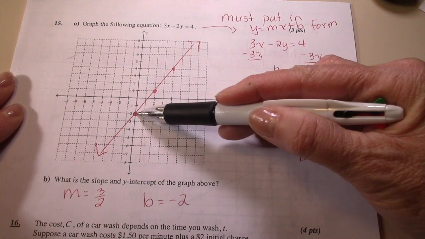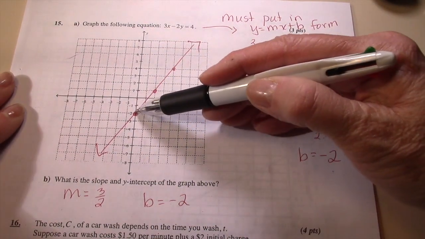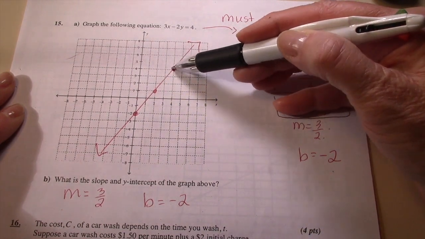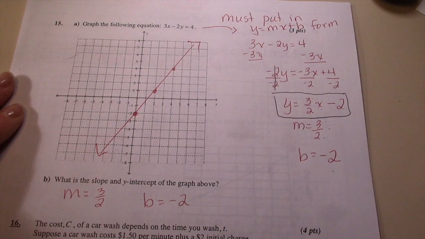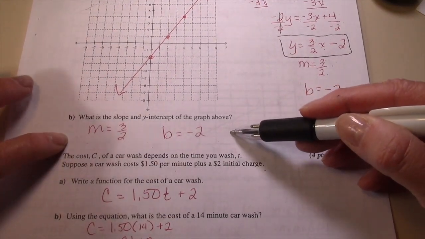So I start at negative 2, and I use my slope. Rise over run. Rise 3, 1, 2, 3 over 2. And there you go. What's the slope and the y-intercept of the graph? Make sure you answer it in the right spot.